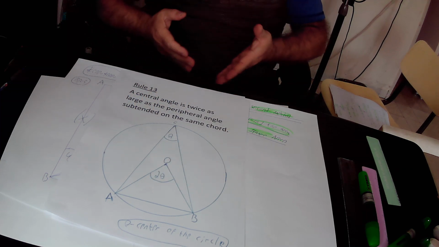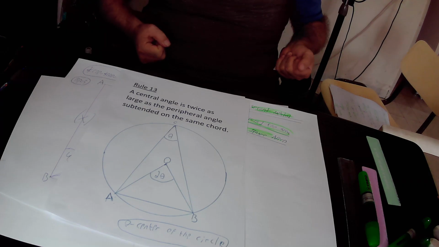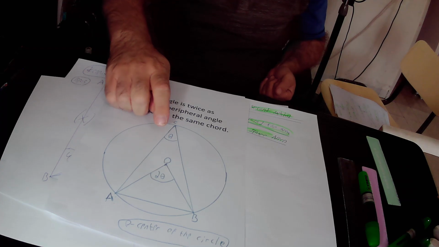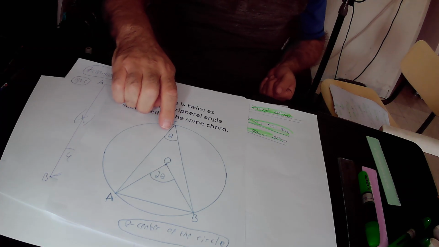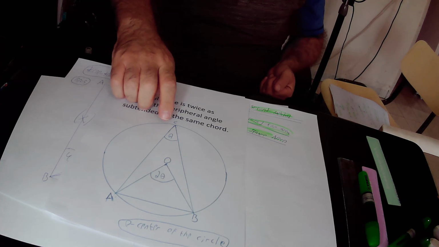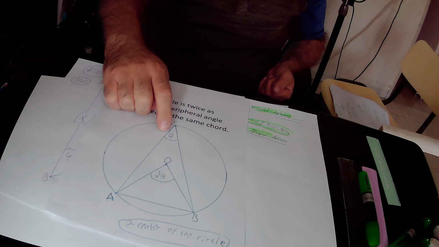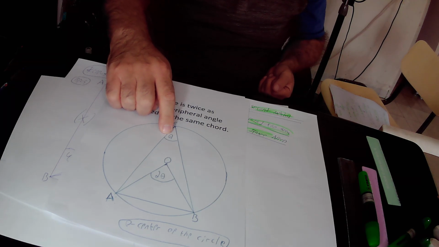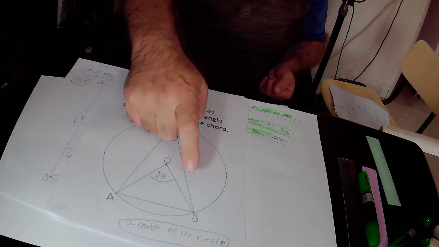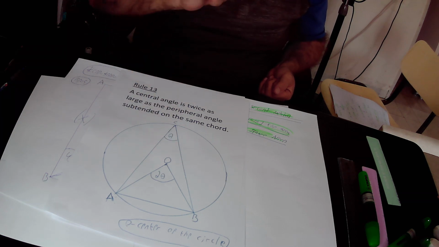And according to this rule, rule 13, the size of the center angle AOB must be twice as large as the size of this peripheral angle ACB that's subtended on the same chord AB. The size of this peripheral angle ACB equals theta, and therefore the size of this center angle AOB that is subtended on the same chord AB must be equal to 2 theta.